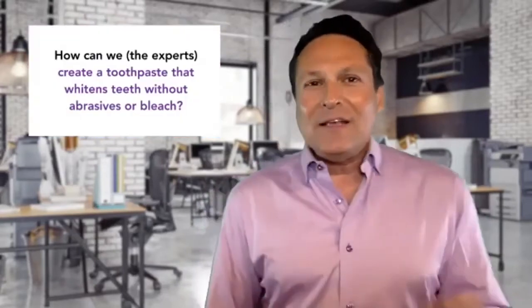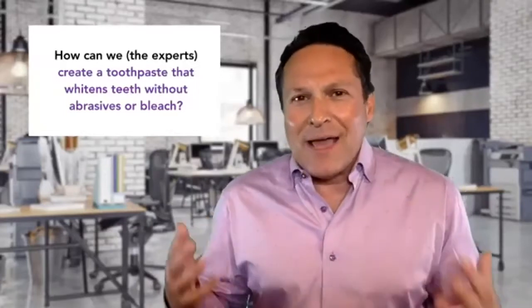So there were a team of dental experts in the UK who wanted to solve a different problem. They wanted to solve the problem, how can we, the dental experts, create a whitening toothpaste that doesn't use abrasives and doesn't use bleach? So how could we do the same result, but with a different method? And they spent a lot of money on complex chemical compounds and more formulas. And eventually they realized they weren't getting anywhere fast until someone asked a really important question.